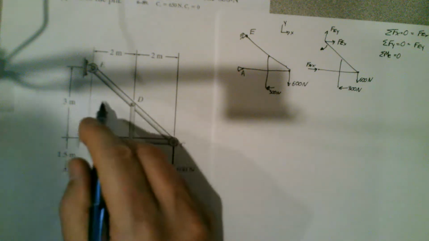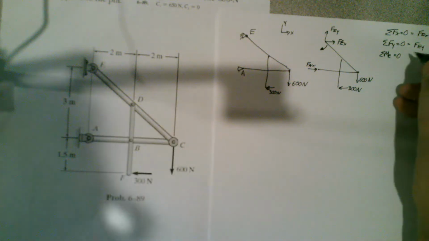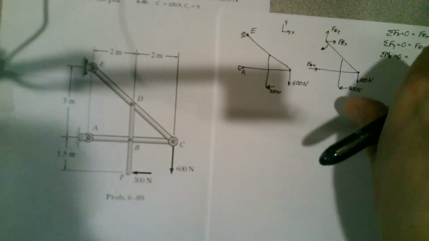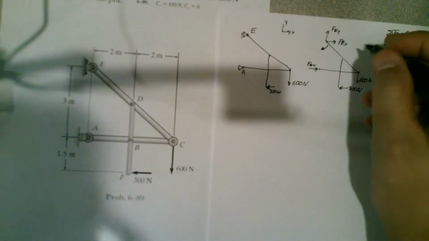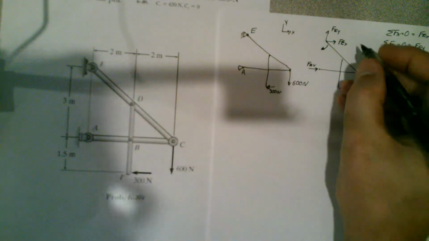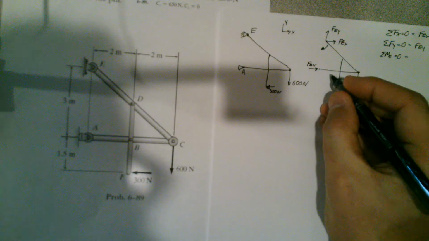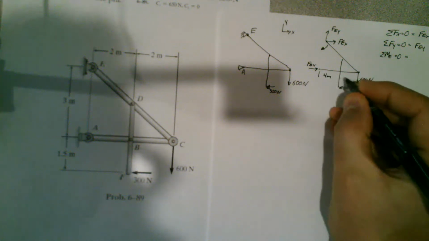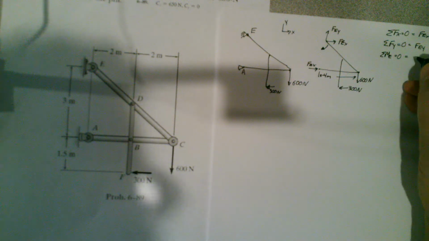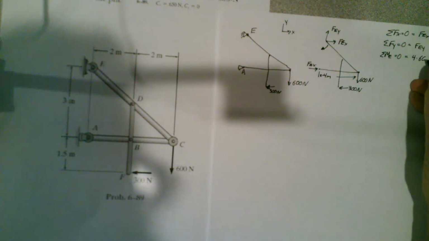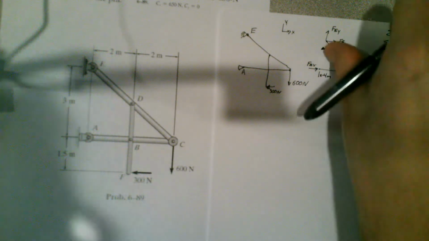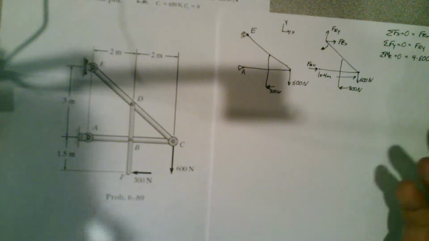Going back to our measurements over here, I use the right hand rule to help me with the orientation. The 600 is, let's say, 4 meters between here and here. So that moment is 4 times 600, and since we're picking clockwise, that's positive.